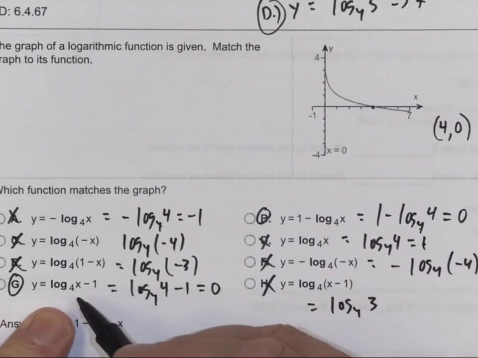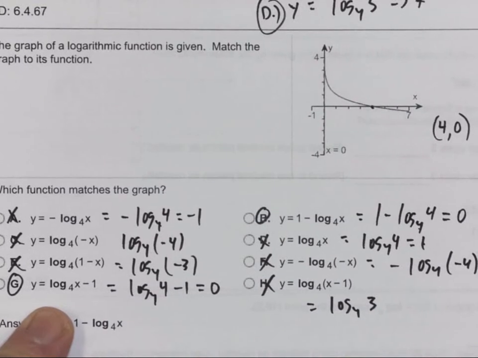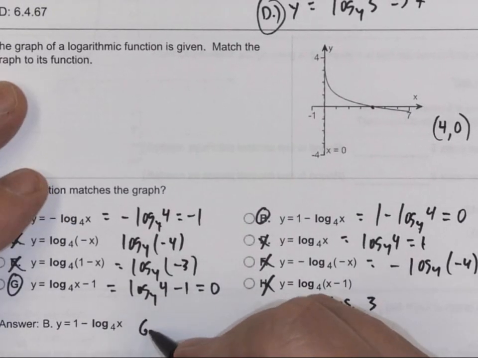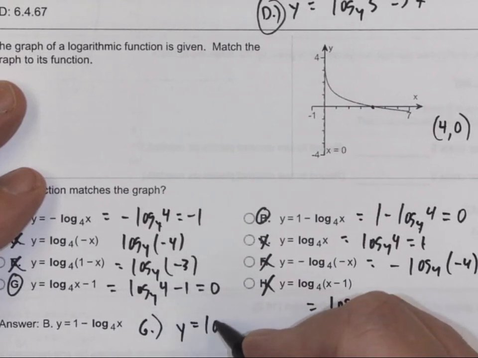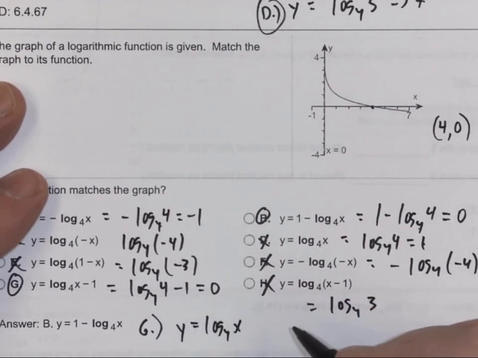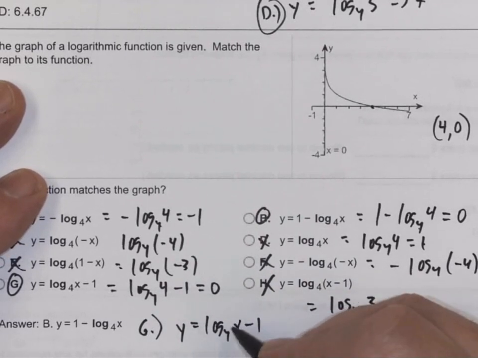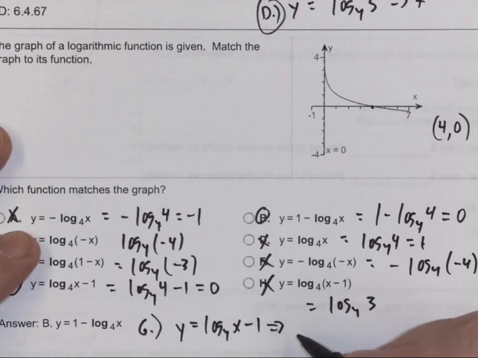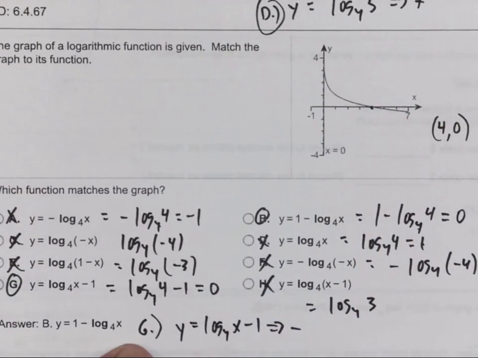So let's look at G. If x is very, very small, this number becomes very, very small, and you can see y ends up being a negative number. But you notice here, y is positive. I don't think G is correct.